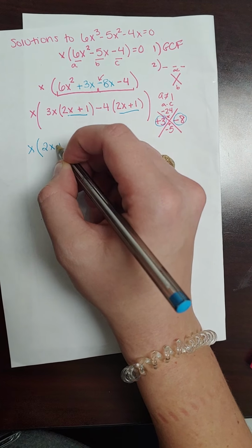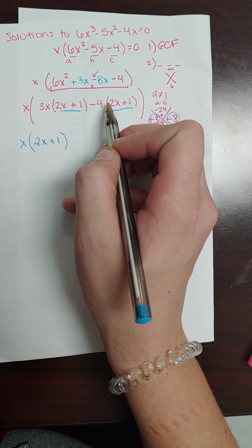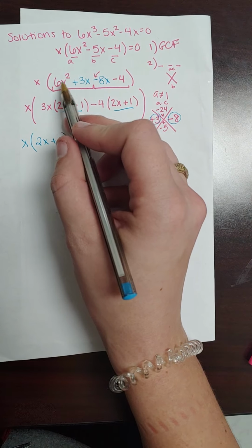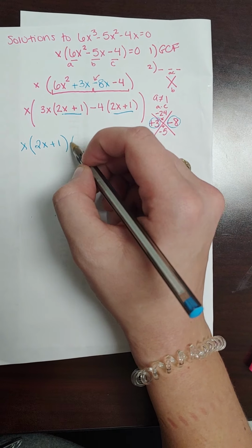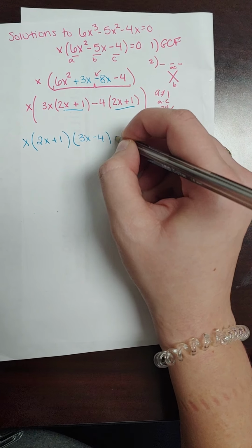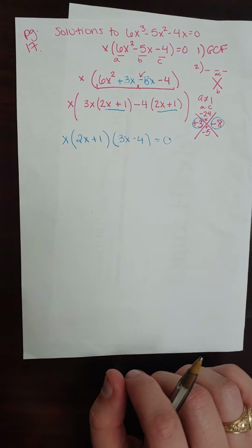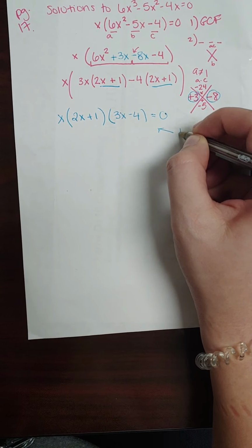So 2x plus 1, I only put it one time because I'm taking it out of both of these terms, just like how we took an x out of both of these terms. I'm taking out the whole 2x plus 1, and I'm left with 3x minus 4. And this is still equal to 0. So at this point, I have factored completely. So these are my factors.